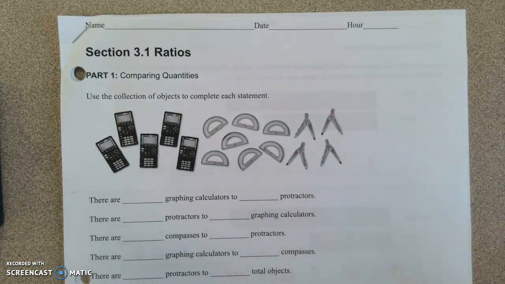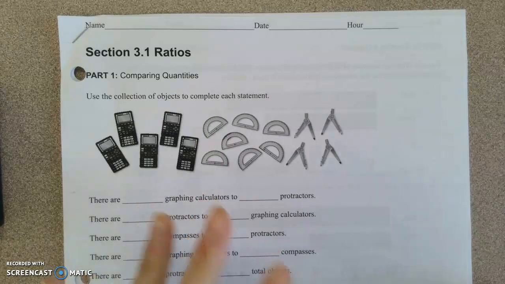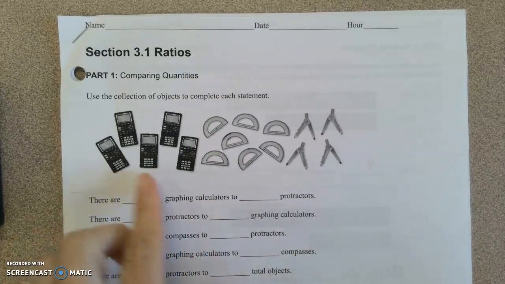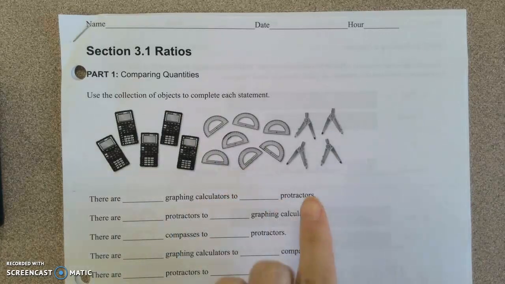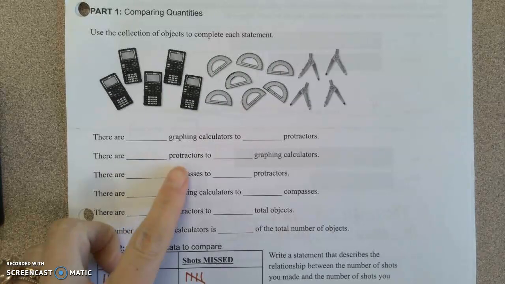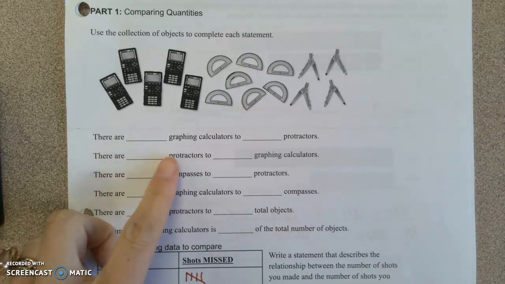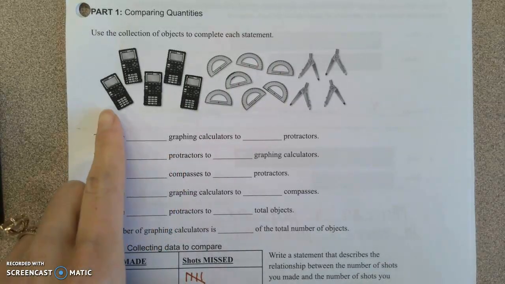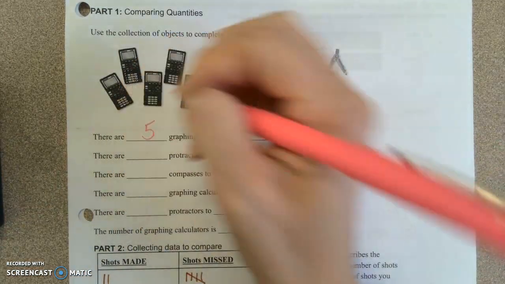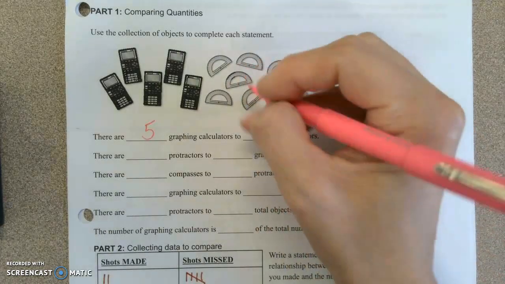Today we are introducing the concept of ratios. So ratios are all about comparisons. We're just comparing quantities. So here we have graphing calculators, protractors, and compasses. If we make a ratio statement, we would say this is a ratio relationship. There are, we can see up here, 5 graphing calculators, and there are 7 protractors.